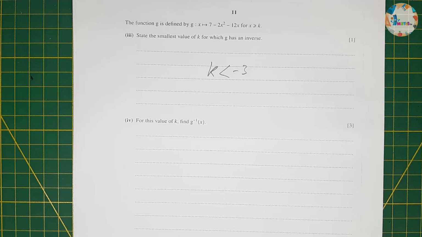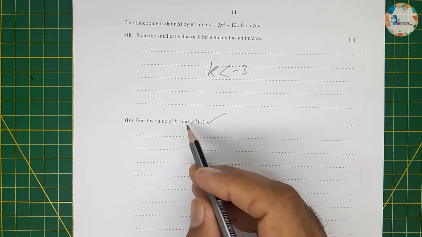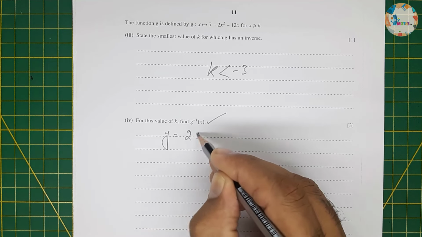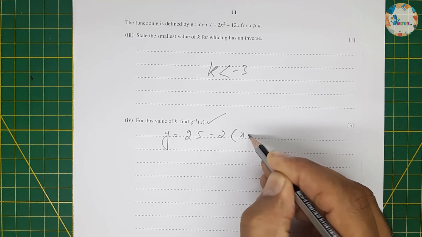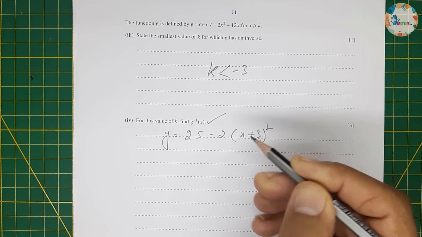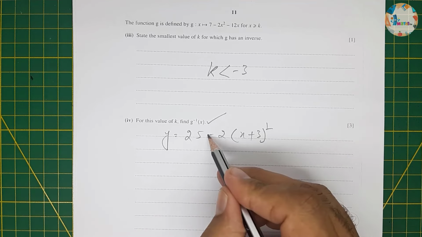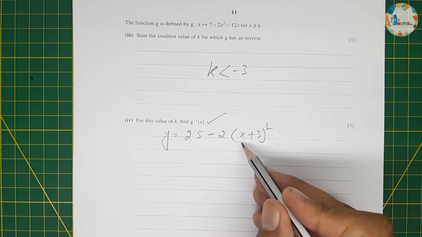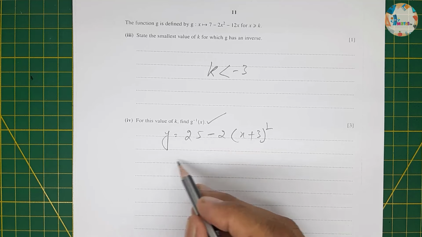Fourth part, this is simple. So fourth part is for this value of k, find g inverse of x. So we know y is equal to 25 minus 2 into x plus 3 square. We have replaced a and b values, and this is basically the equation which we got. Now we can make x the subject. To make x the subject, we'll shift this to the side.